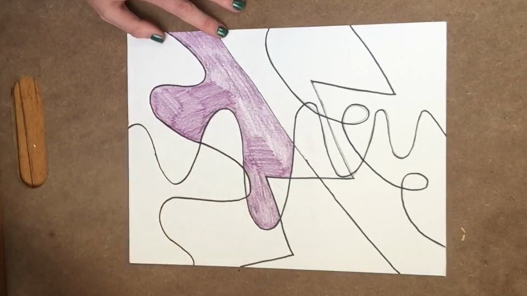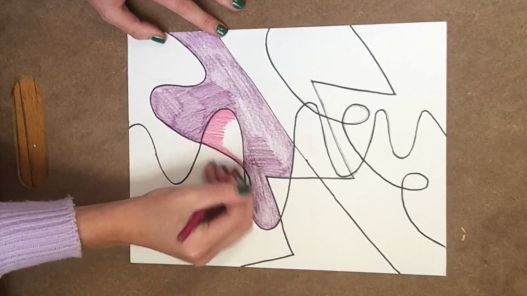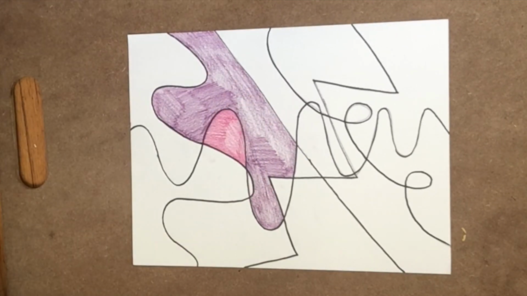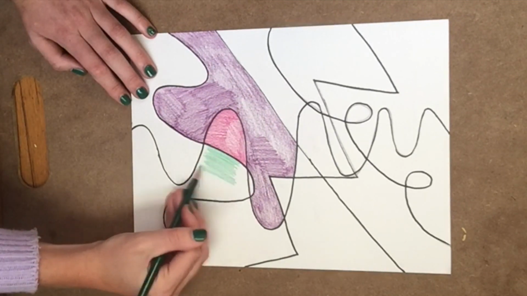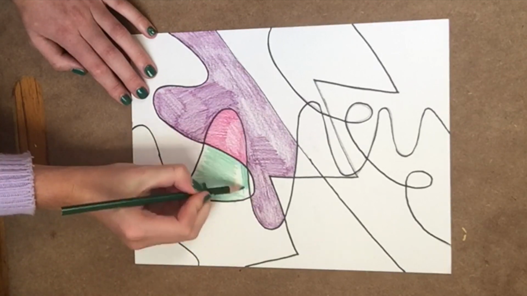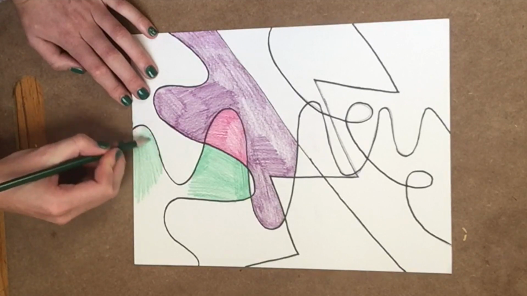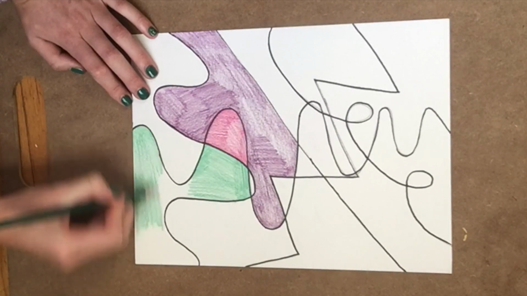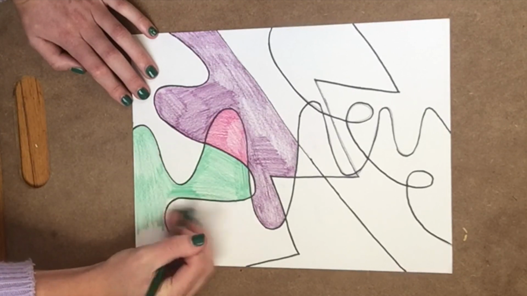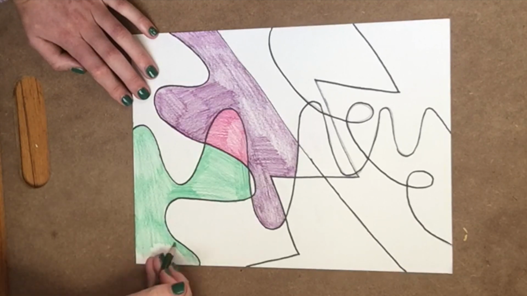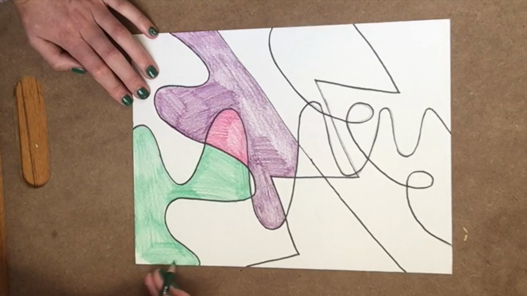See how I just colored in that one shape? Now I'm going to go to another color and another shape. This one's pink. I'm coloring inside here and I'm not touching any of that purple. Now this next shape is going to be green colored pencil. Again, I'm staying inside the lines. I'm not scribbling. I'm filling the entire shape up with colored pencil. And I want you to do that all the way around.